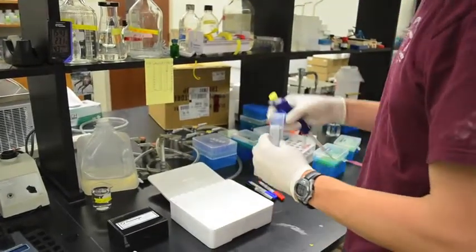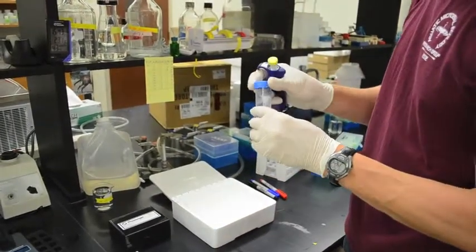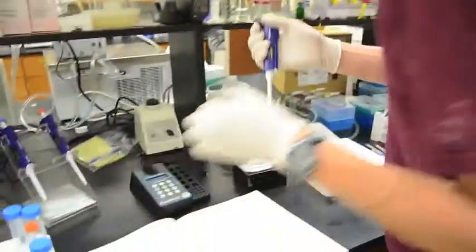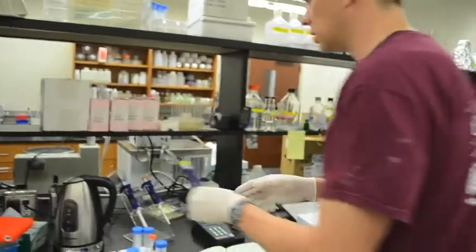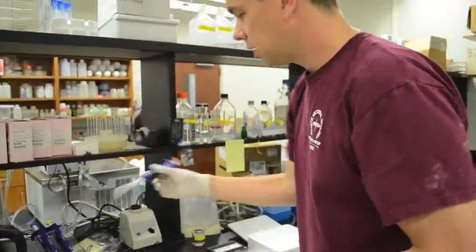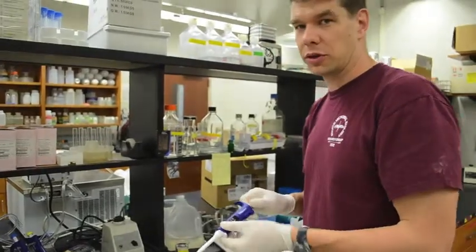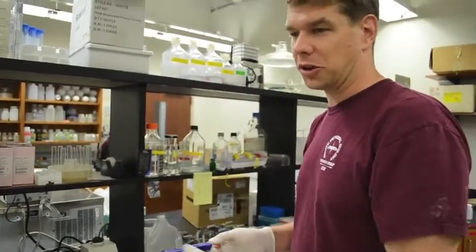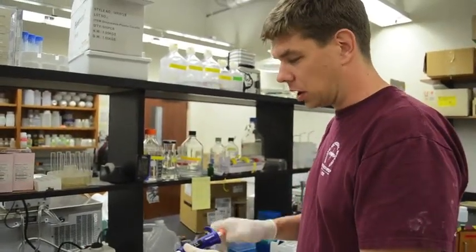And then instead of adding the enzyme substrate that produces fluorescence when it's in the presence of enzymes, we are just going to add a fluorophore. We're going to add the fluorophore that is produced by the enzyme substrates when enzymes are present.